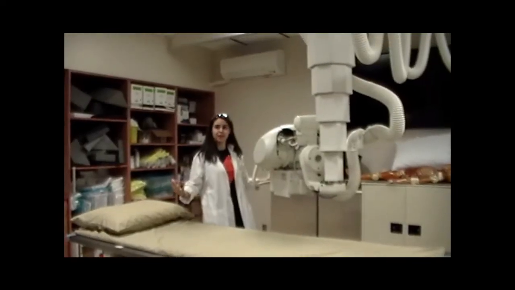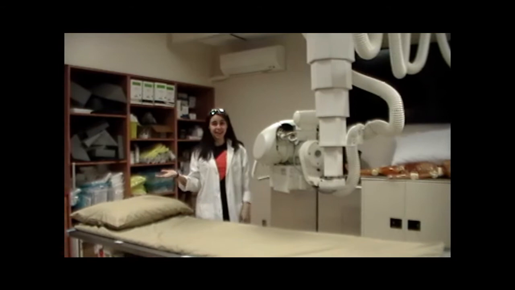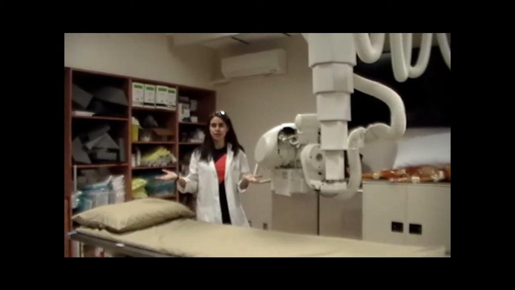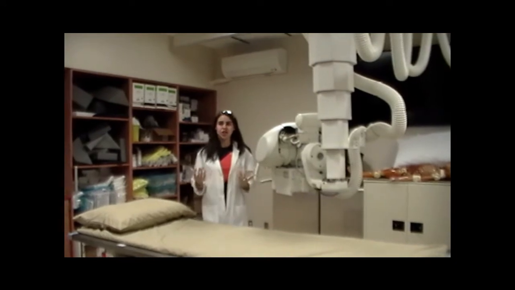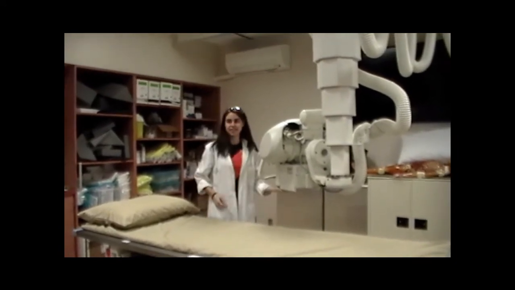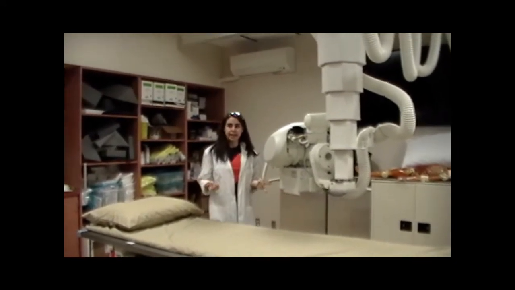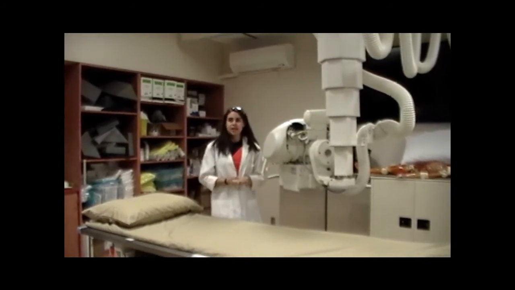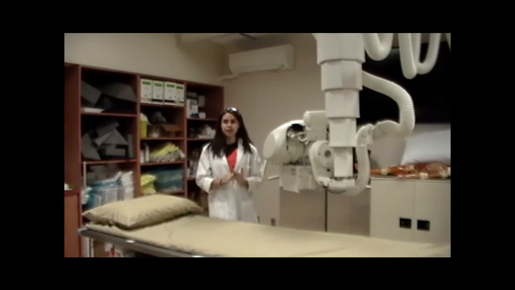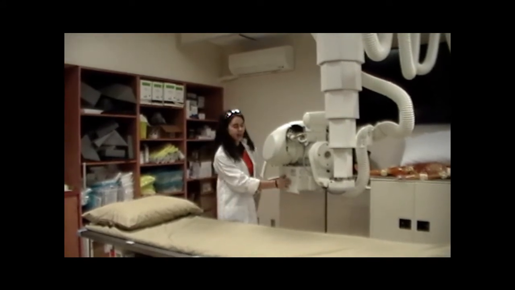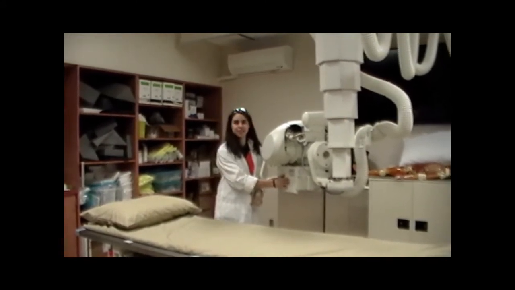Now that we're savvy with how filtration works, let's determine between the inherent and added filtration of the tube, which together make up the total filtration of the tube. Inherent is all the stuff in the X-ray tube and the housing itself. There are things that permanently get in the way that we just can't get rid of. These include the glass envelope of the tube, the oil in the tube, and the exit window. The tube housing adds about 0.5 millimeter of filtration.